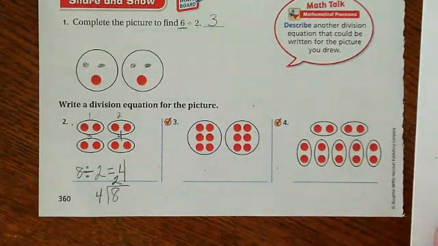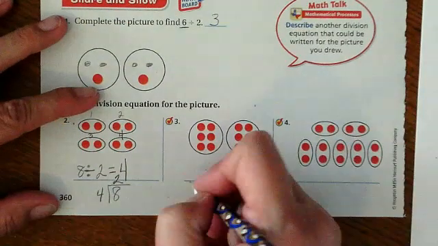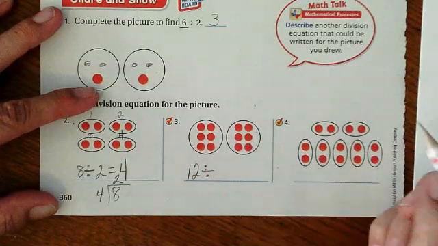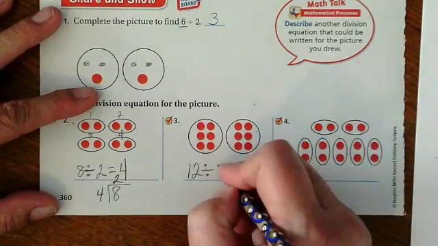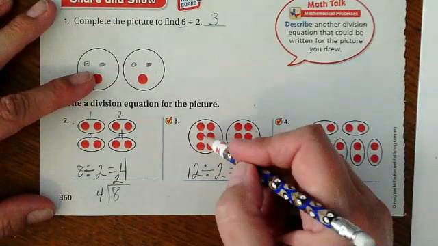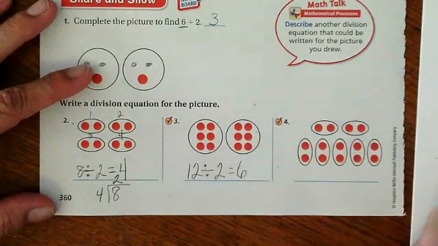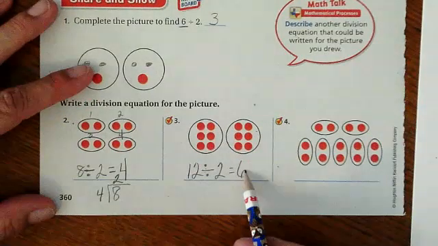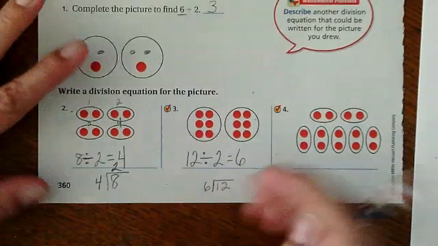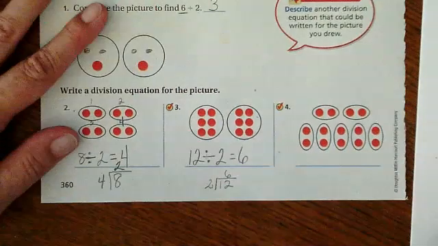What is my dividend? Well, I have 6, 7, 8, 9, 10, 11, 12 dots. So 12 is my dividend. What is my divisor? I have 2 groups. 2 is my divisor. So how many are in each group? 1, 2, 3, 4, 5, 6 are in each group. So that is my quotient. 12 divided by 2 equals 6. You could have also written it this way. 12 divided by 2 equals 6.